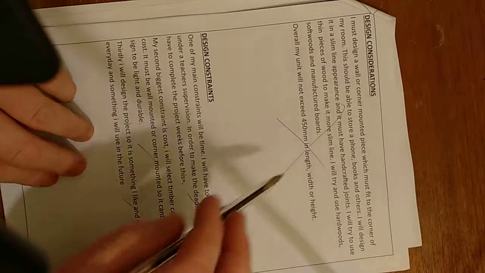Okay, so one of my main constraints would be time. I would have to make time. That's fine. Time is one. My second is cost. I would select timber. That's fine. Thirdly, I would design a project so something like I use every day. That's okay. That's fine. Maybe add another sentence to that. Have a look up here at that one.